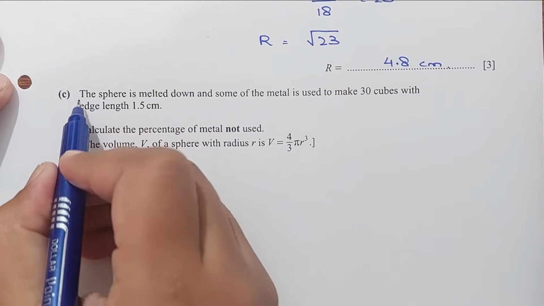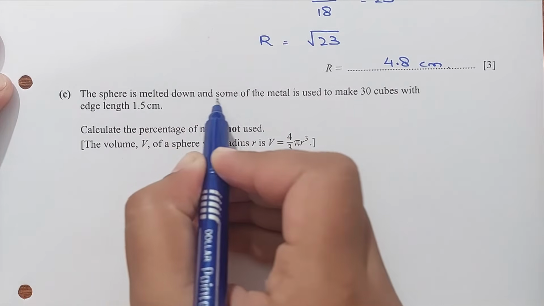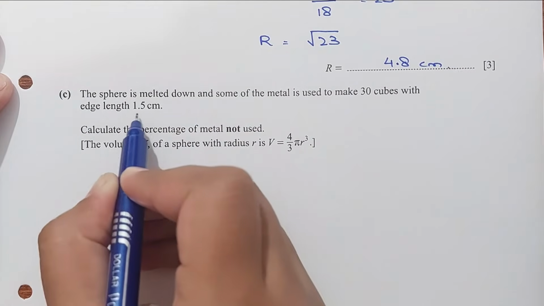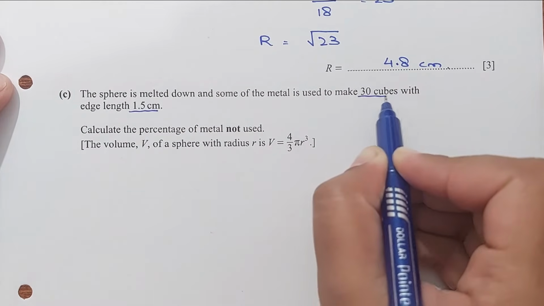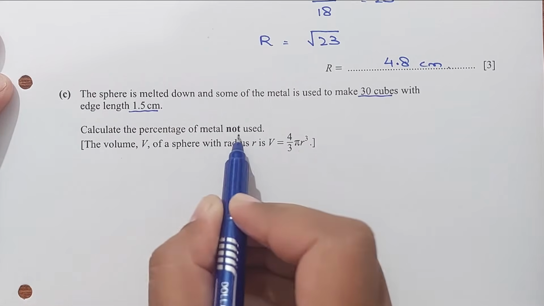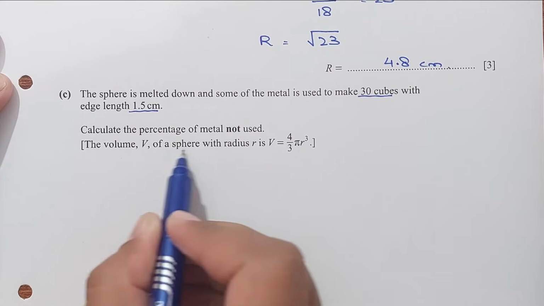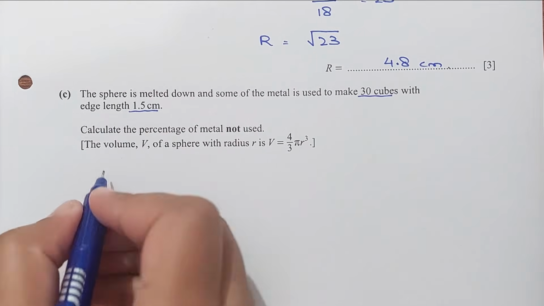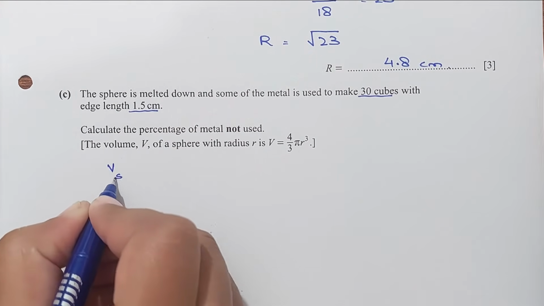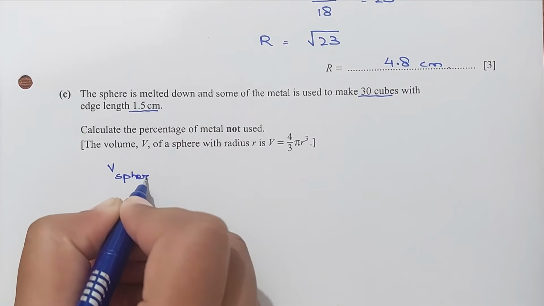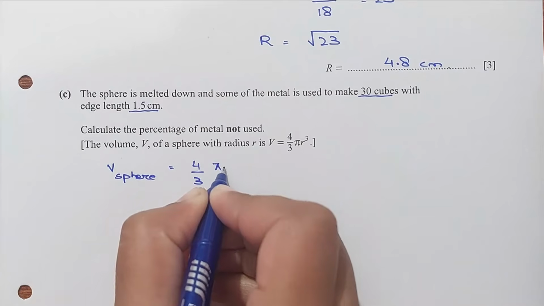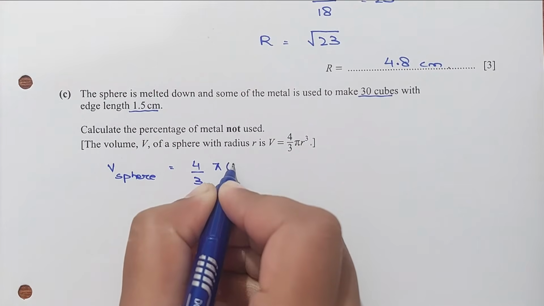Now for part C, the sphere is melted down and some of the metal is used to make 30 cubes with edge length 1.5 centimeters. Calculate the percentage of metal not used. The volume of the sphere we have been given. Okay, so first let me find out the volume of the sphere, which is 4 by 3 pi, and the radius of the sphere is 3 cubed.